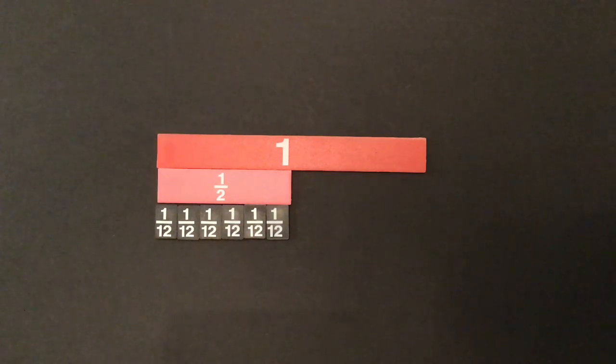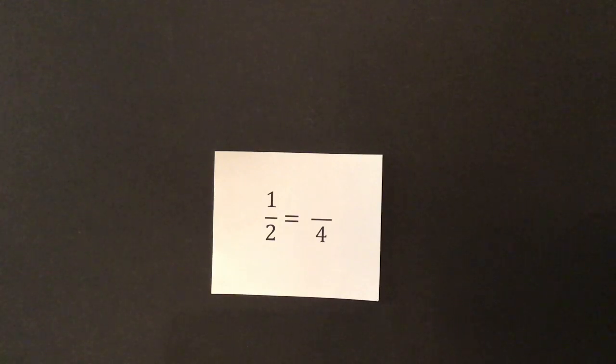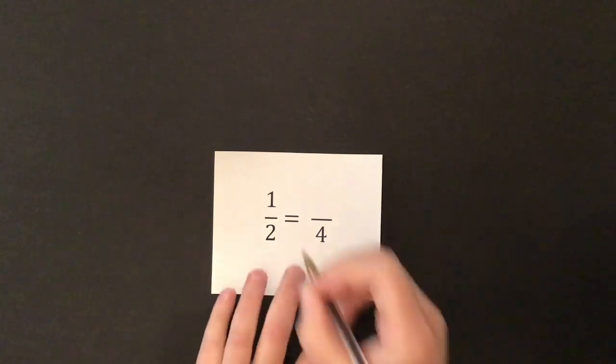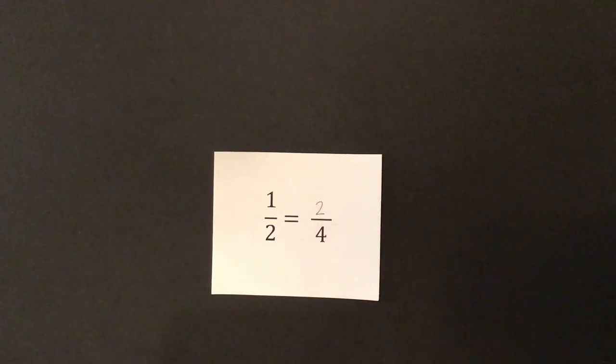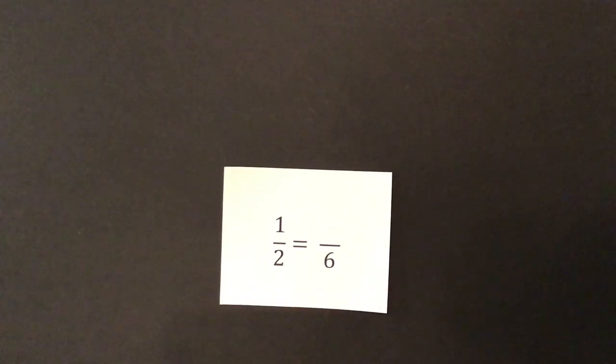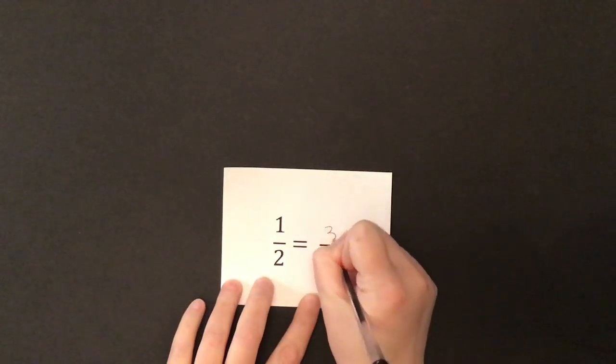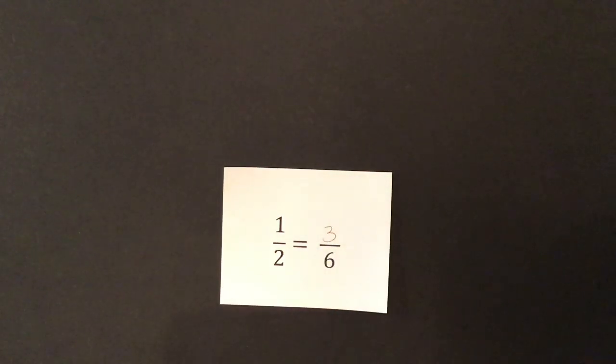1/2 is such a common amount. It is really helpful if you can memorize those fractions that are equivalent to 1/2. So let's go ahead and just do a little activity to practice those fraction amounts that are equivalent to 1/2. All right, 1/2 is equal to how many fourths? If you got 2/4, that is correct. 1/2 is equivalent to how many sixths? 1/2 equals 3/6.